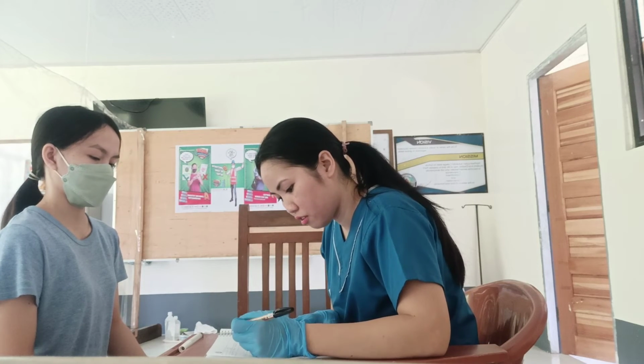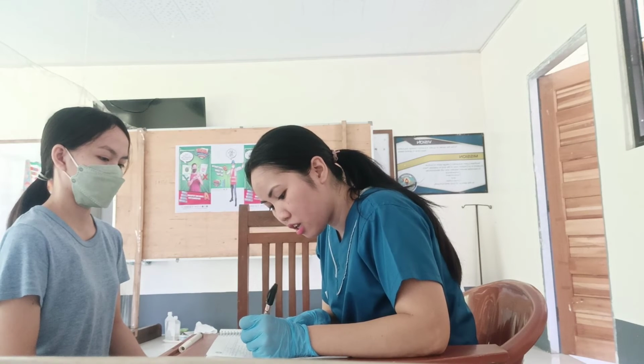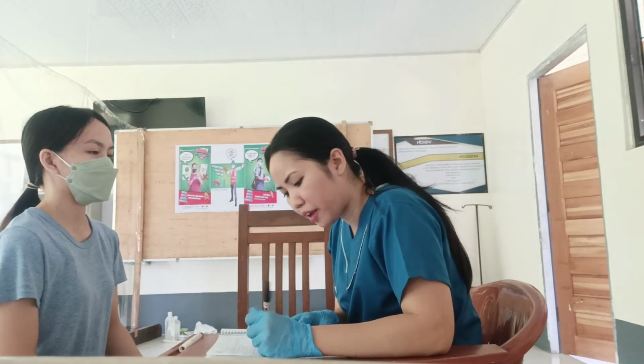So now I'm going to inspect your lacrimal glands or lacrimal apparatus, which is located in your lateral upper eyelids and your medial lower eyelids. I'm going to assess that for any drainage or blockage of the lacrimal glands. Okay. So I see no redness or swelling in your lacrimal glands, and your conjunctiva is clear and no redness.